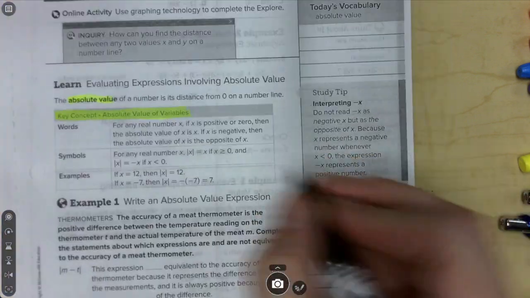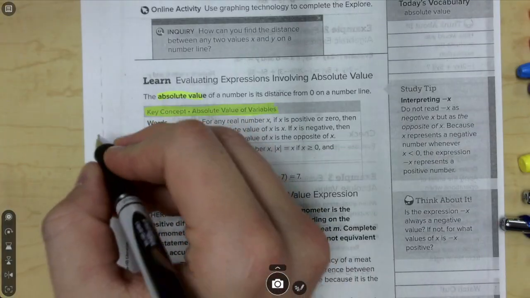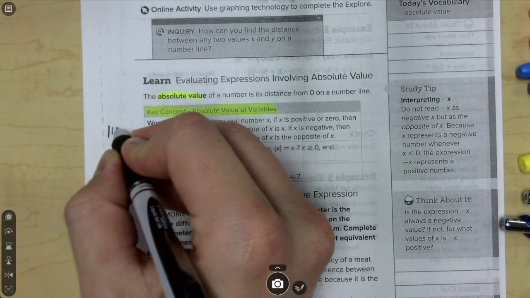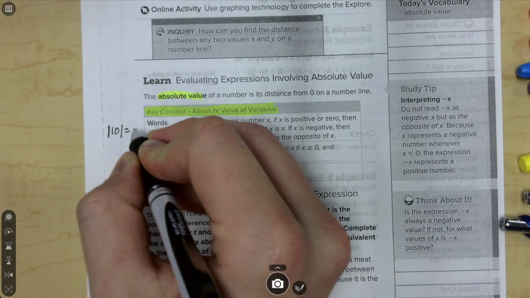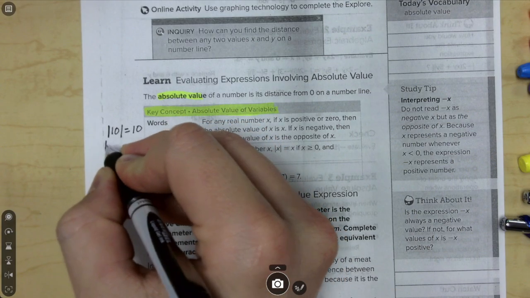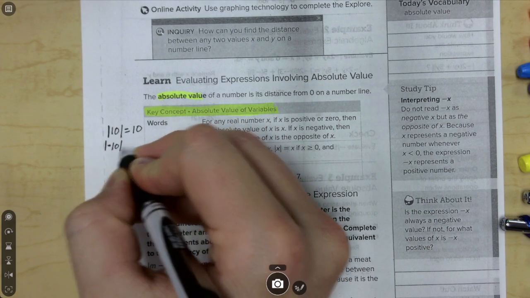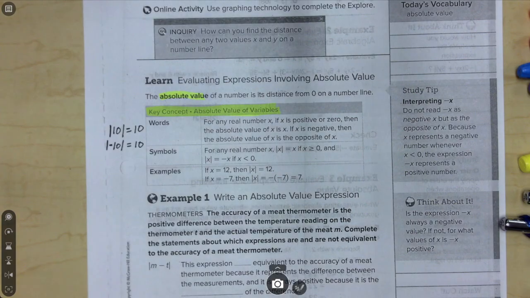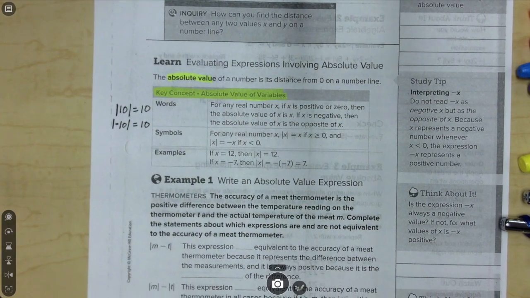Another one I like to use, we'll do it over here. So the absolute value of 10 is 10. The absolute value of -10 is 10. Easiest way I remember it.